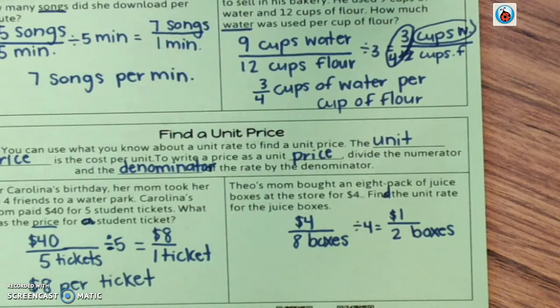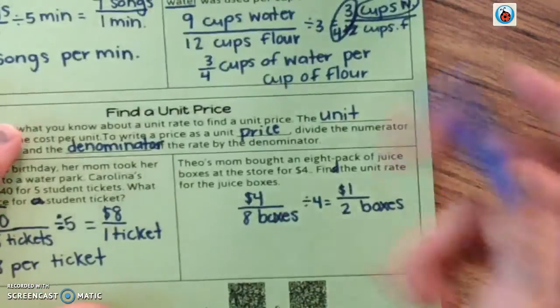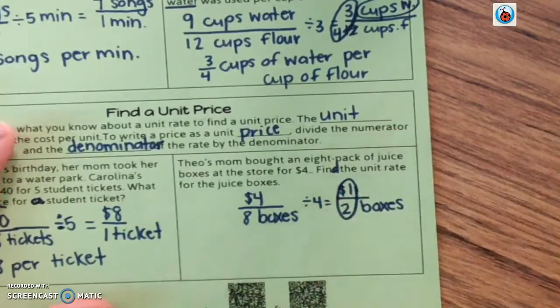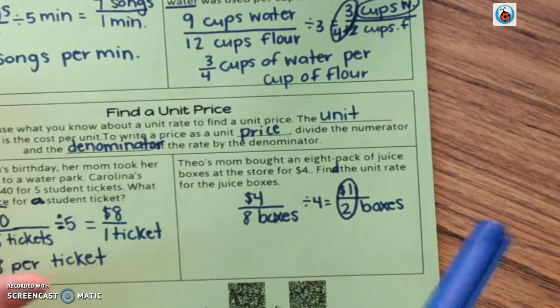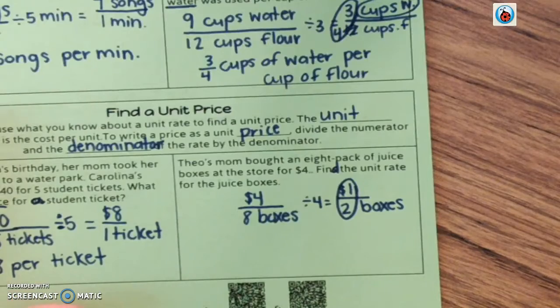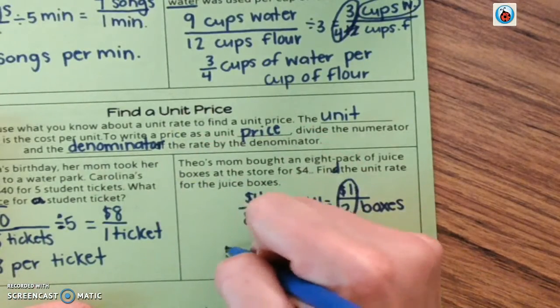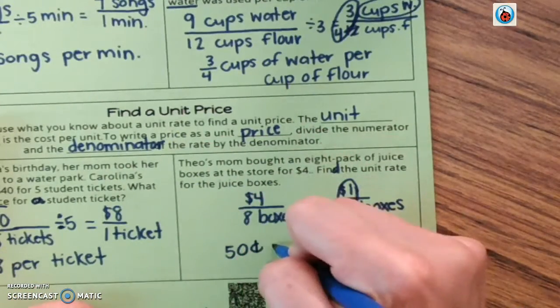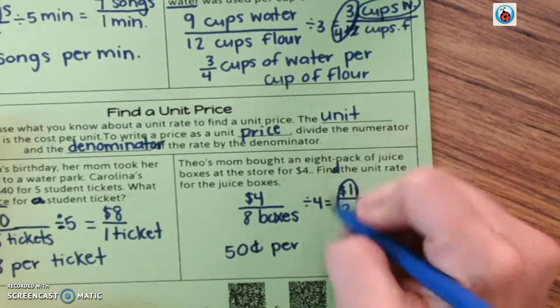Did you guys agree? It's kind of weird how it is there, right? So we're going to look at this 1/2. We're not going to write 1/2. Would you ever say half a dollar? Some of you might. In the olden days, there's like half a dollar. But we would say 50 cents, right? So we have 50 cents per juice box.